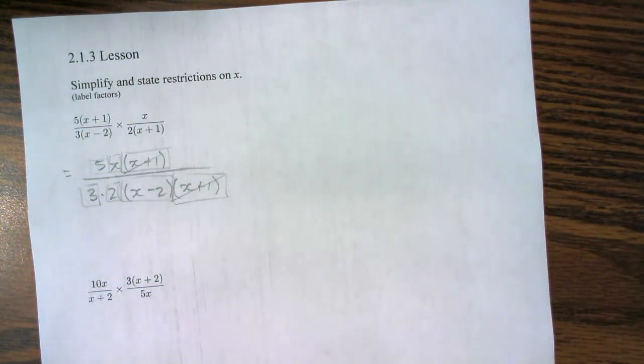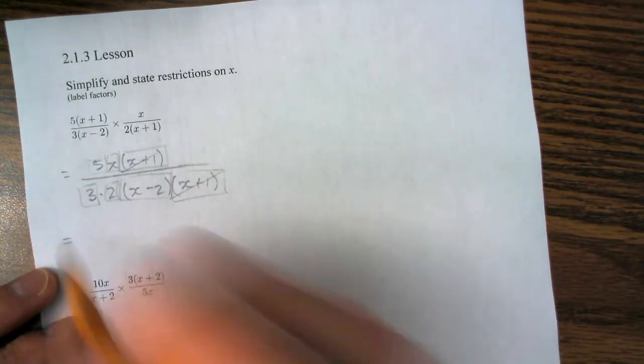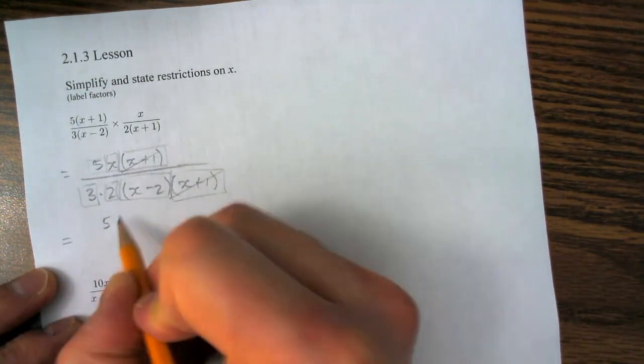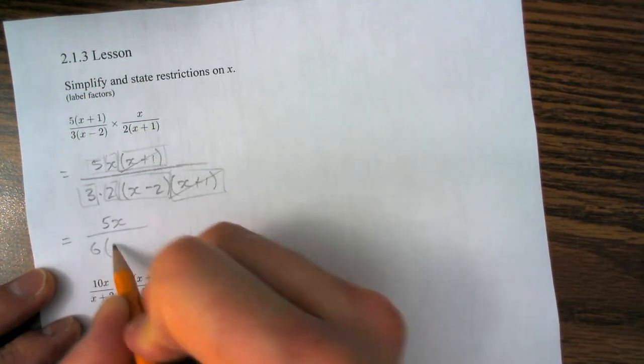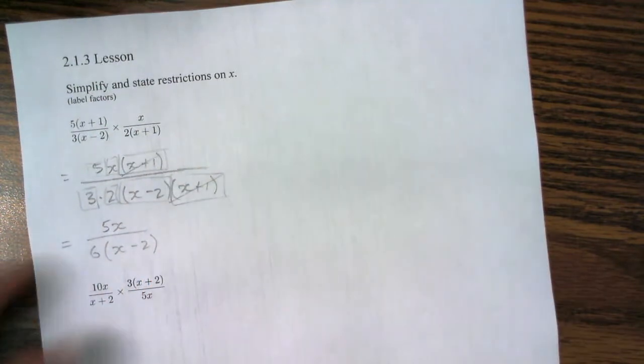Okay, so in this case, the x plus 1 factors can be divided out, and that leaves us with the 5x over 6 times x minus 2. And we just leave it like that. We're not going to try to expand this.